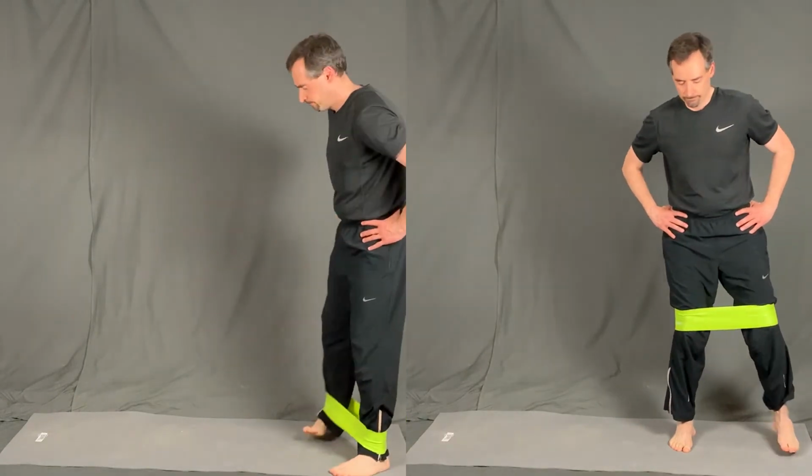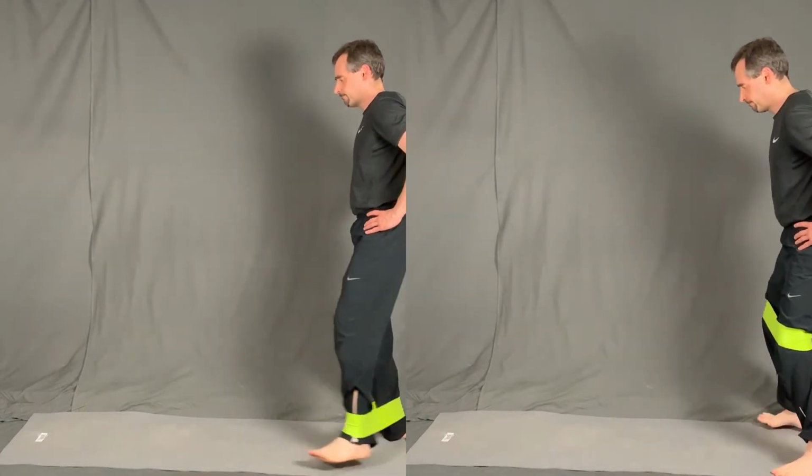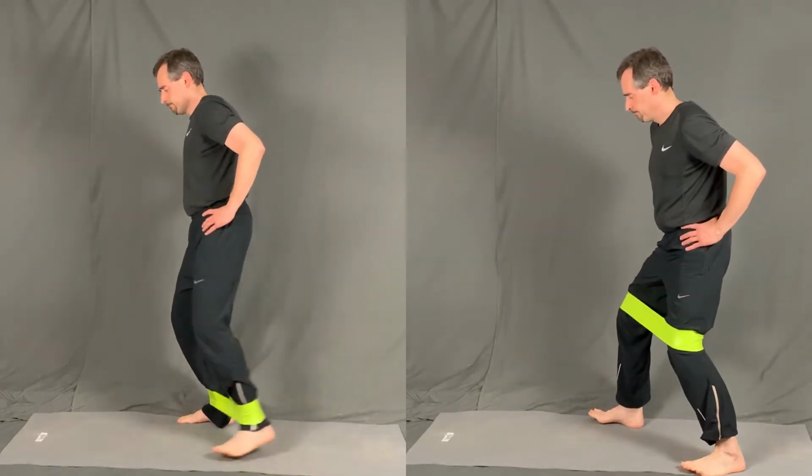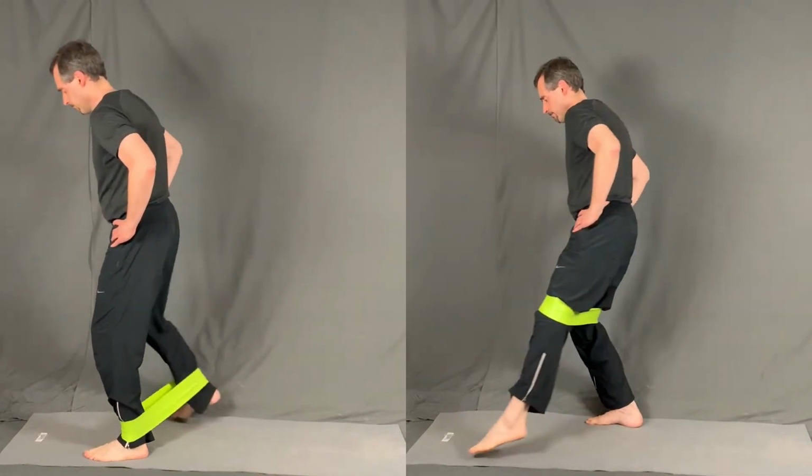Next, we transition to monster walks, keeping tension on the band while taking giant steps forward and backwards. And do this for at least 30 seconds.